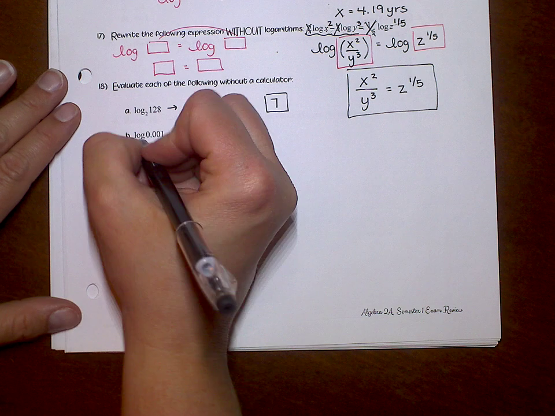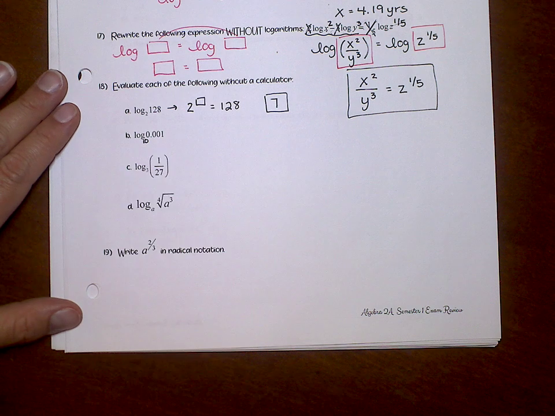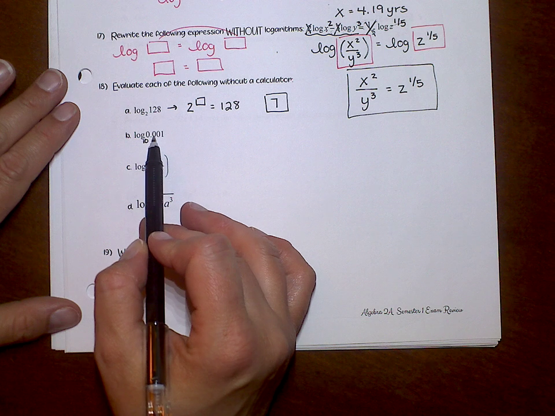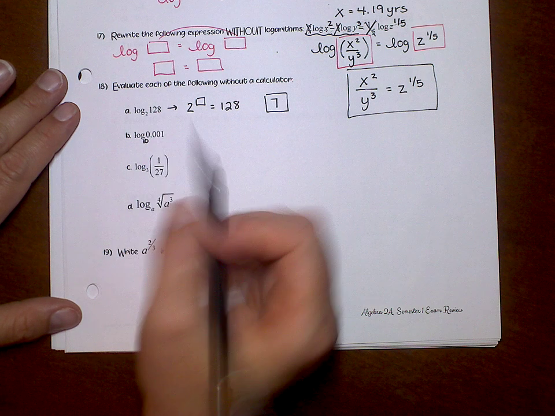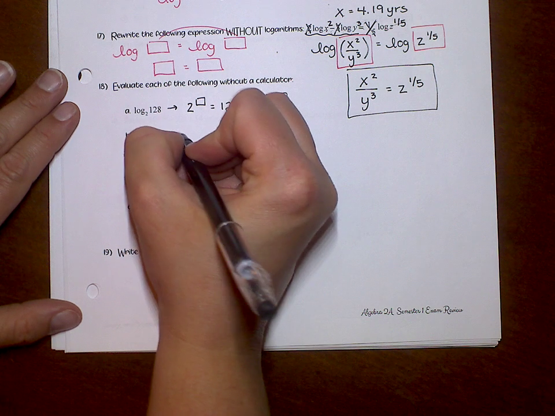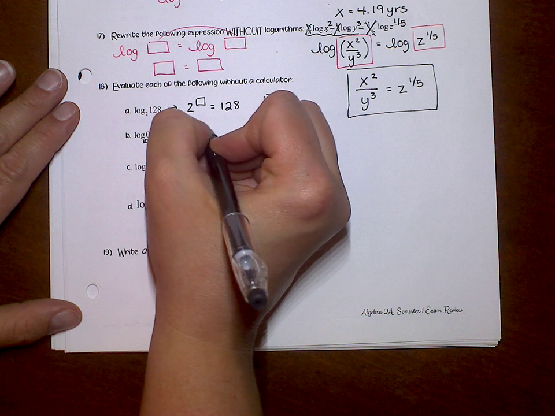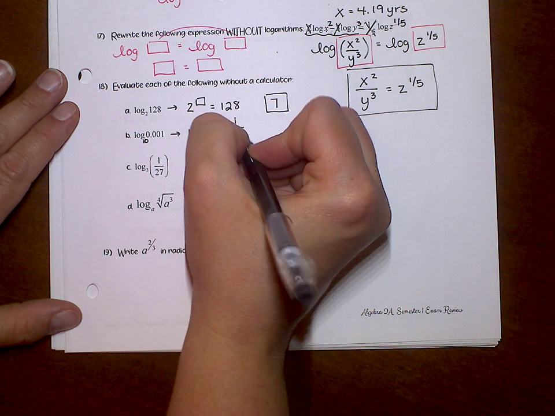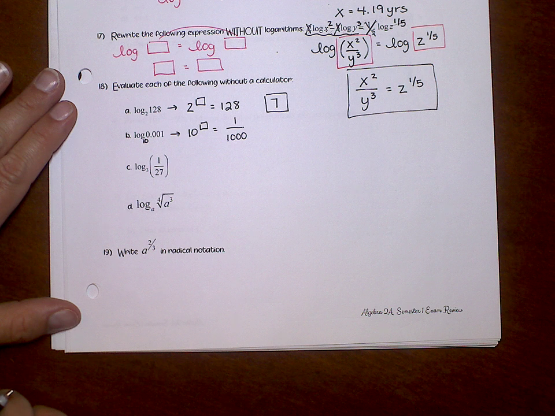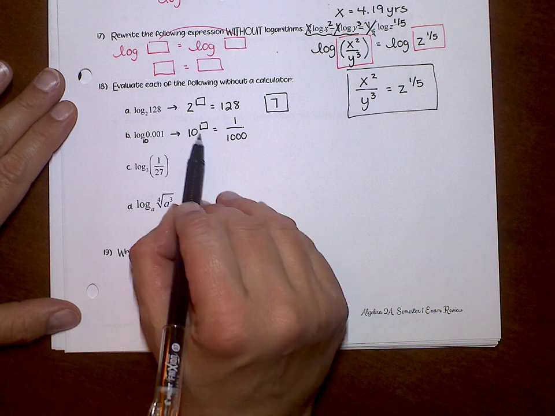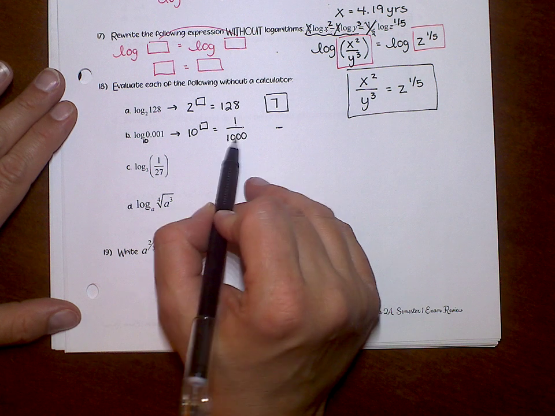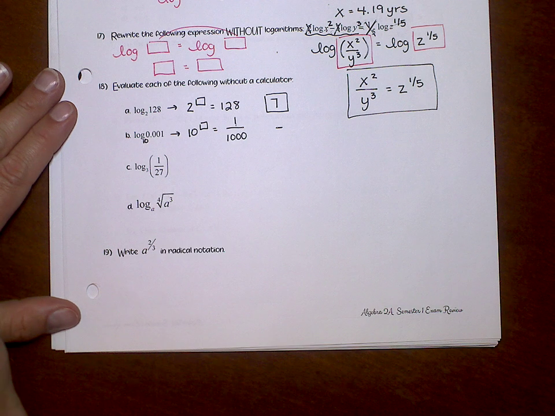This one is a common log, that's a base 10, okay? And this 0.001, place value-wise, that's tenths, hundredths, thousandths. So this is really saying 10 to what power makes 1 over 1,000, because that 1 is in the thousandth spot. So I know it's going to be a negative number, because that's how I get this flip thing to happen with the 1 on top.